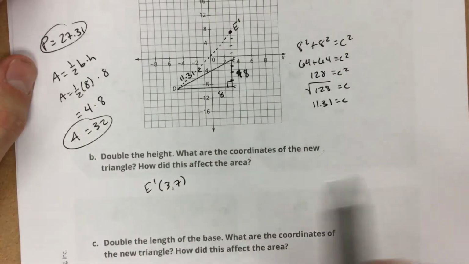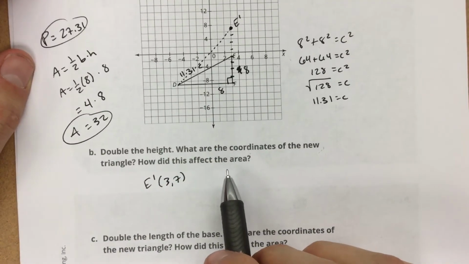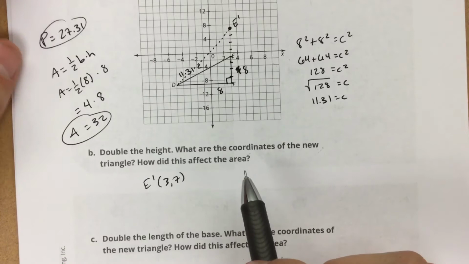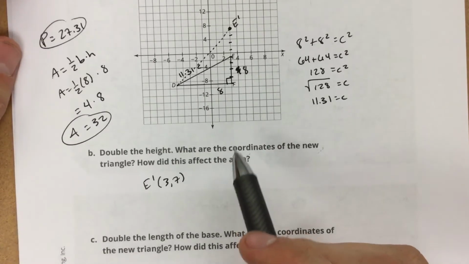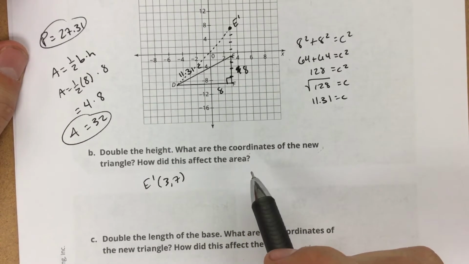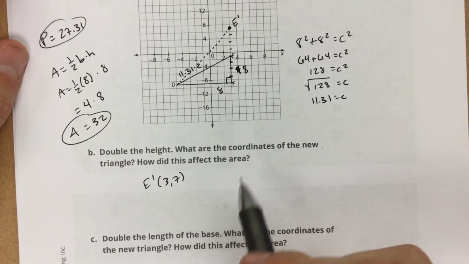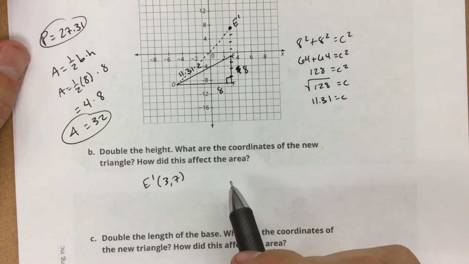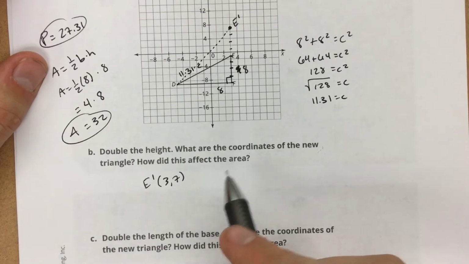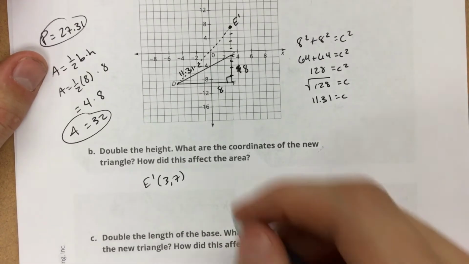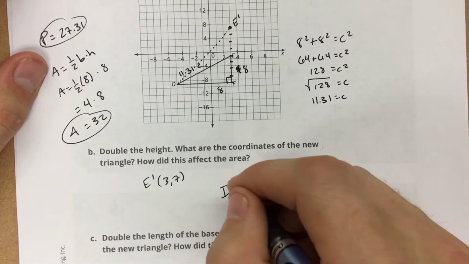And then how does this affect the area? Similar to our rectangle, we said if we double the height, it doubles our area. If we double the base, it doubles our area. If we double both of them, it quadruples our area, because that's like doubling a double, or 2 times 2, which is 4. Instead of showing you all of that, because we've talked about that a few times now, doubling the height of a triangle is going to have the same effect as doubling the height on a rectangle. So how does this affect your area?